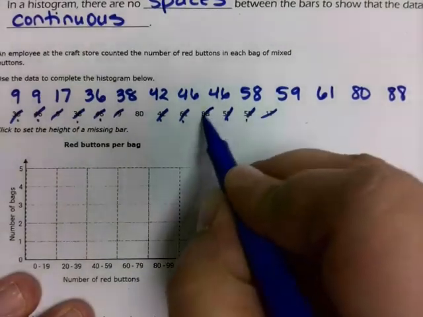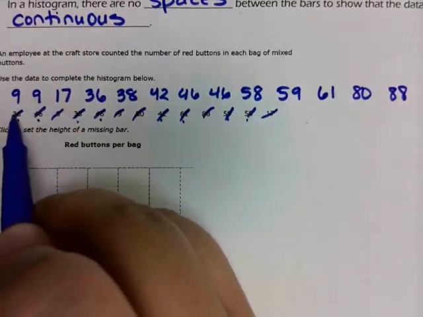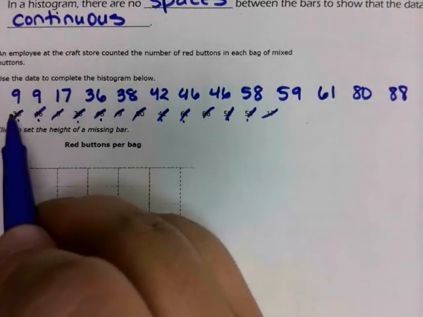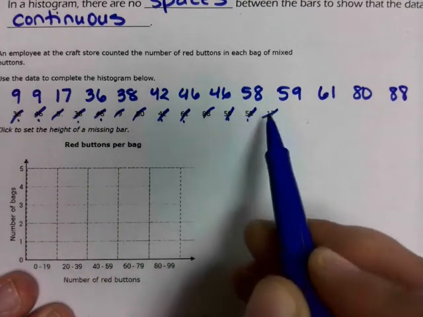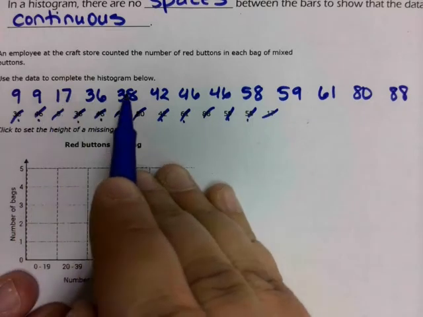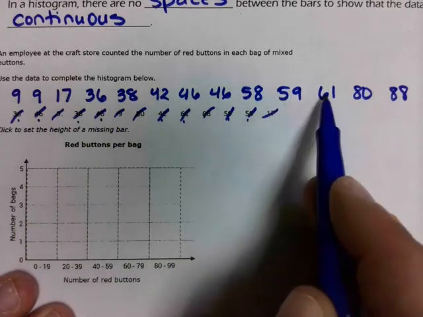Okay. I'm going to count them, make sure I didn't miss any. I don't think I did. I crossed them off. 1, 2, 3, 4, 5, 6, 7, 8, 9, 10, 11, 12, 13. And again, 13.